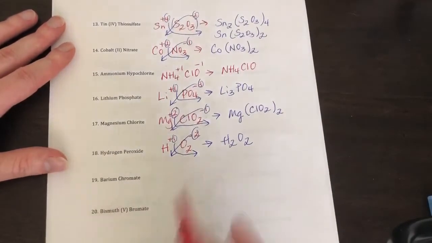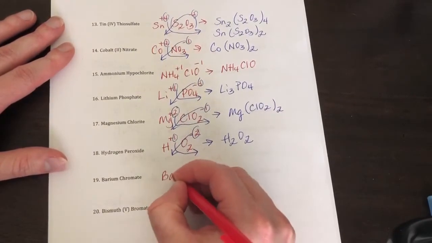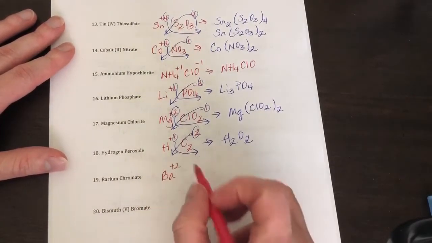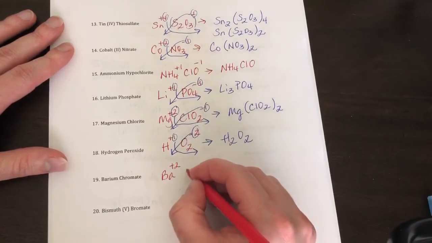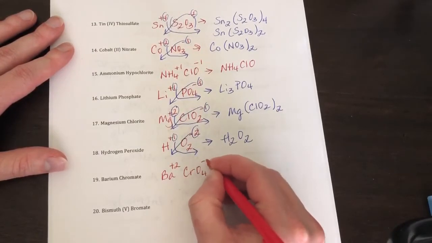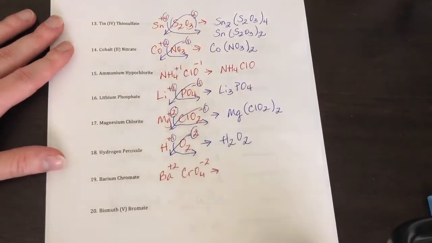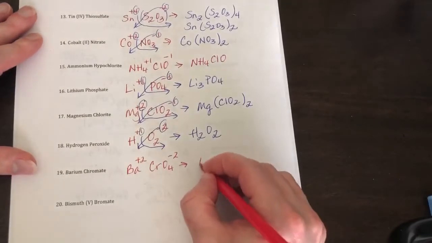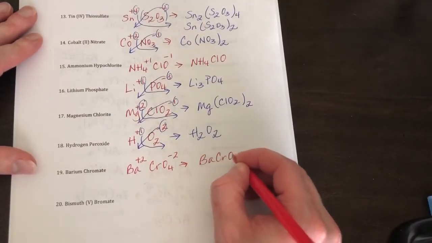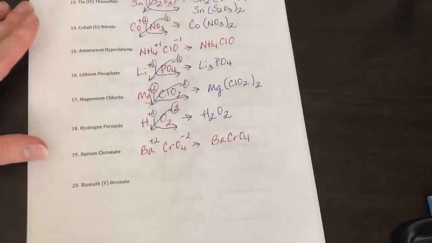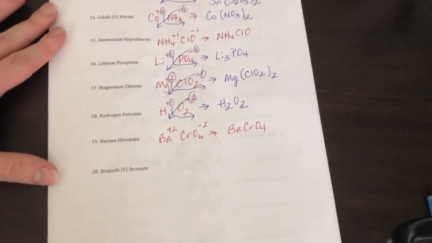Barium chromate. The symbol for barium is Ba with a +2 charge. Chromate is CrO4 with a -2 charge. They're equal and opposite, so we don't need to crisscross. Like that.